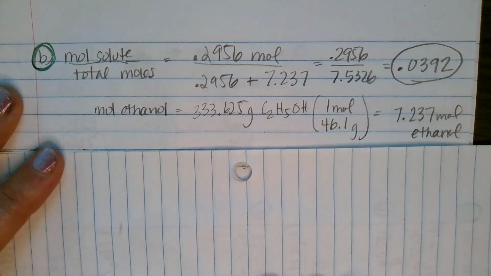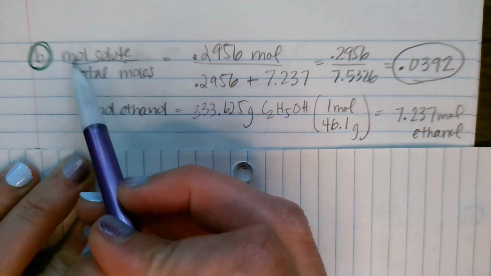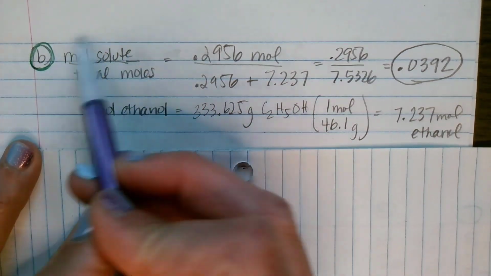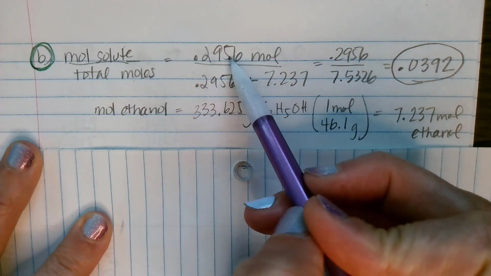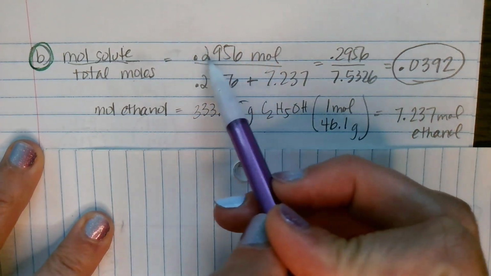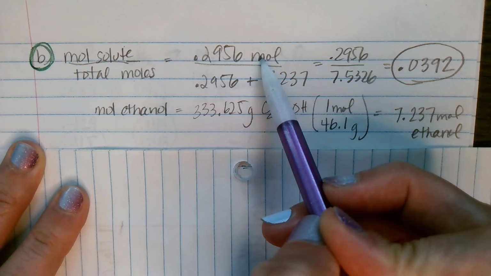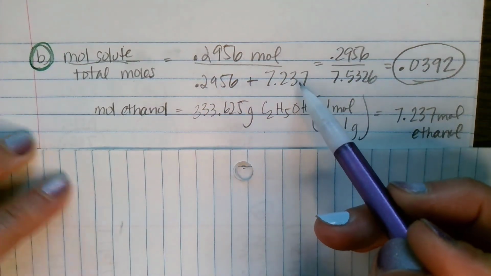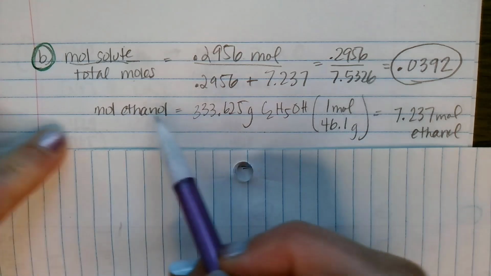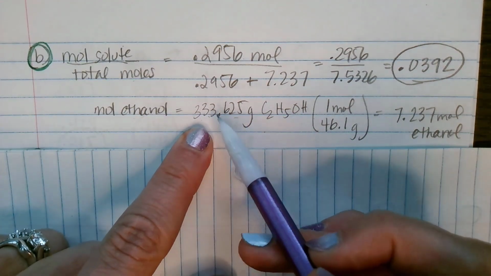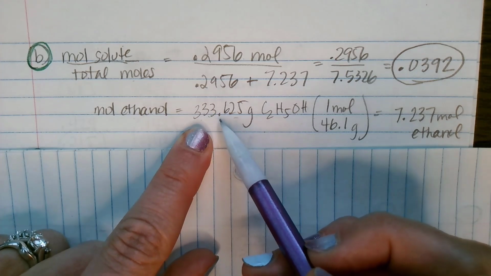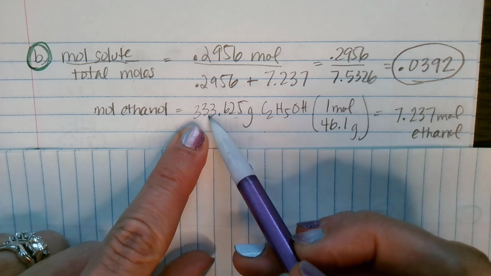Let's look at B. Now, the mole fraction, remember, is the moles of solute over total moles. Well, we found that moles of solute is 0.2956 moles. I need total moles. So I knew how many grams of ethanol I just found in that last problem when I did density times volume.